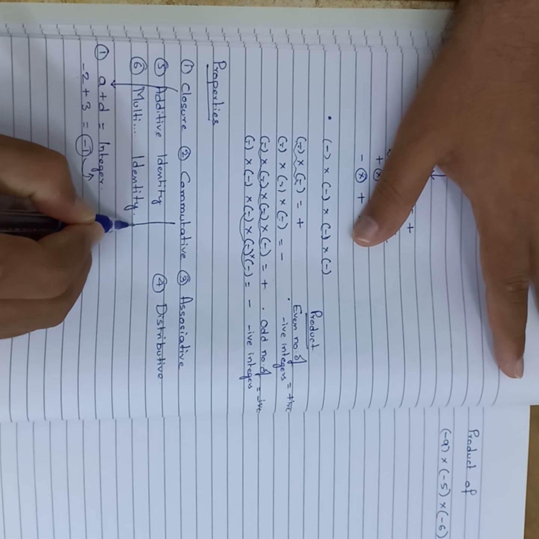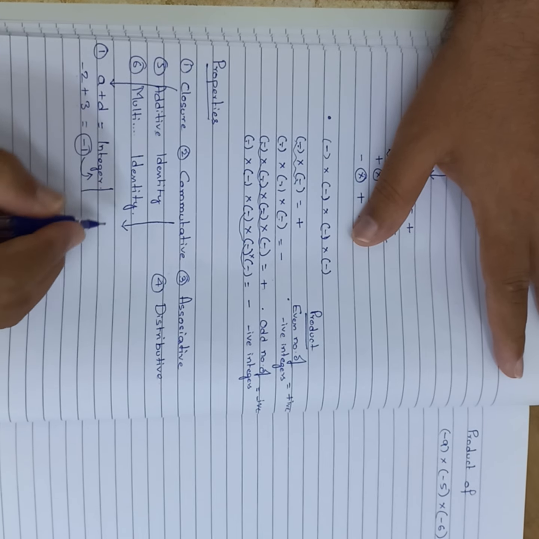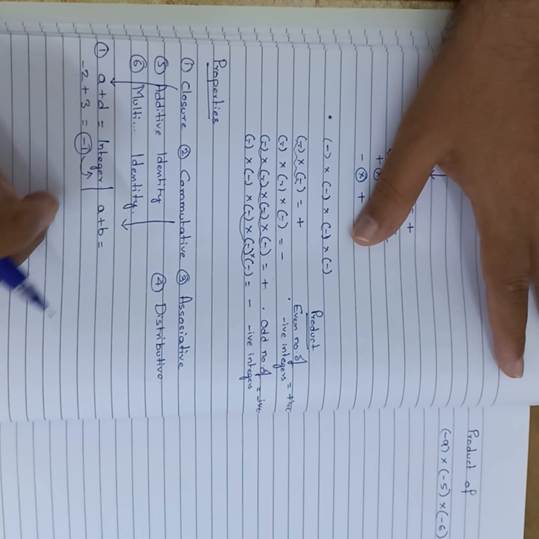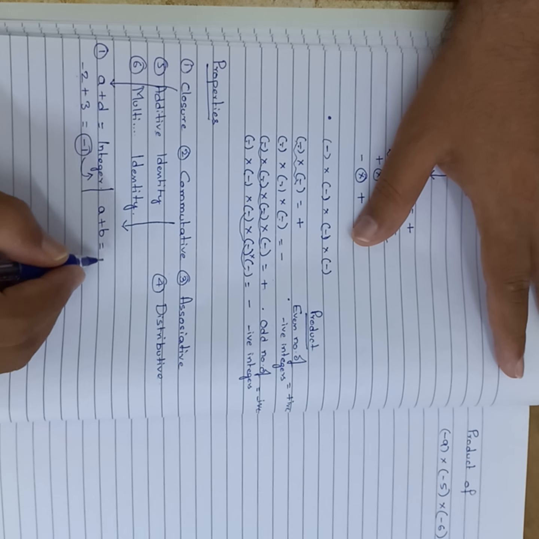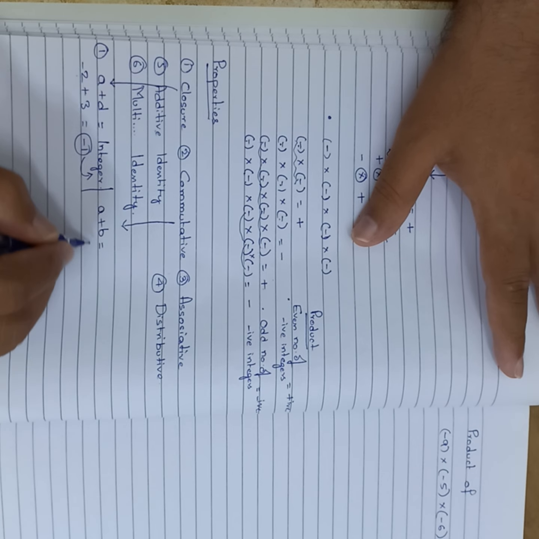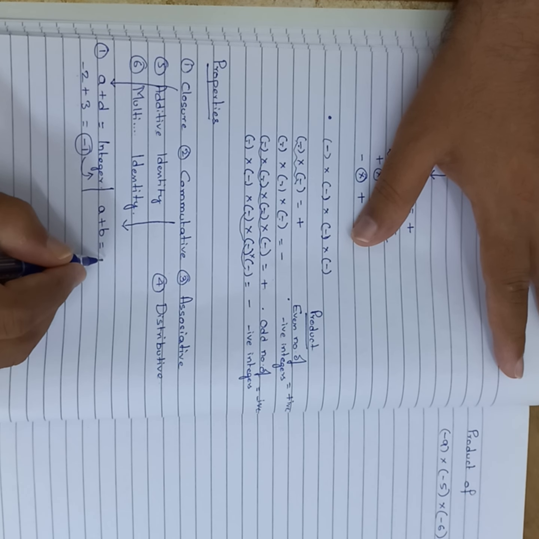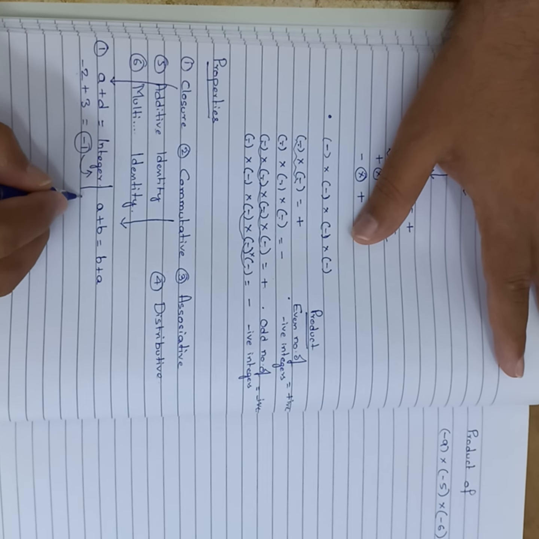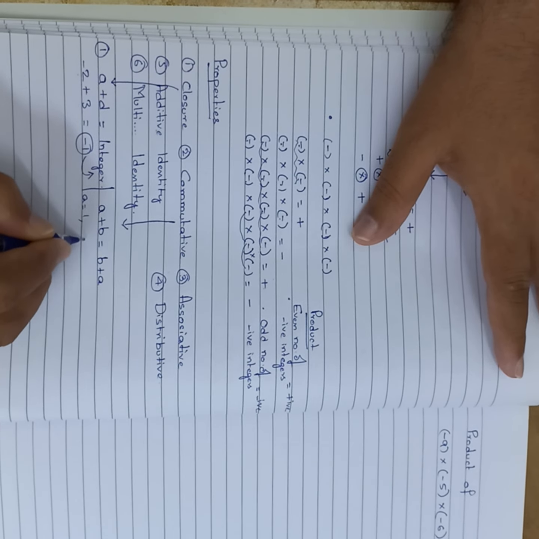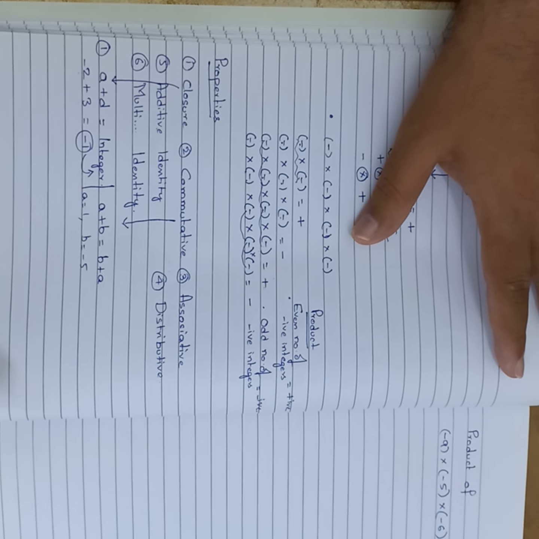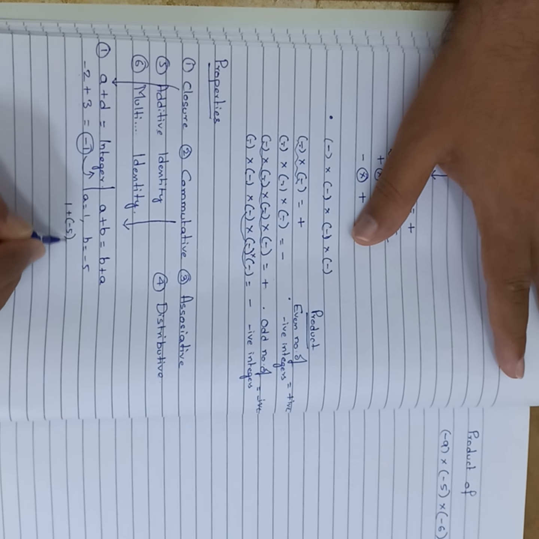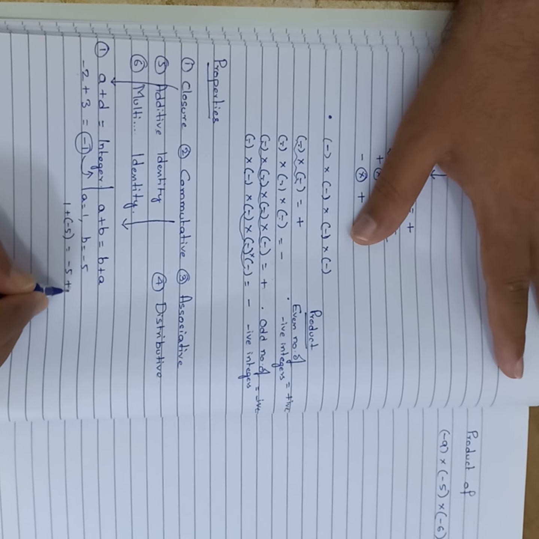Now let us come to commutative property. When you add two integers in one order, and when you add the same integers in a different order, the answer should be the same. For your ease, let us take a is equal to 1, b is equal to -5. 1 plus -5 should be equal to -5 plus 1.